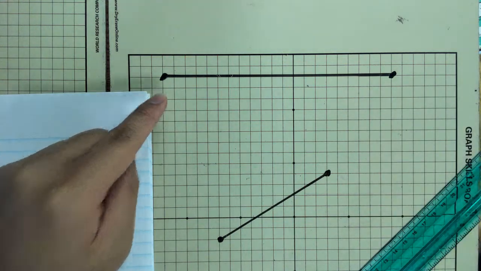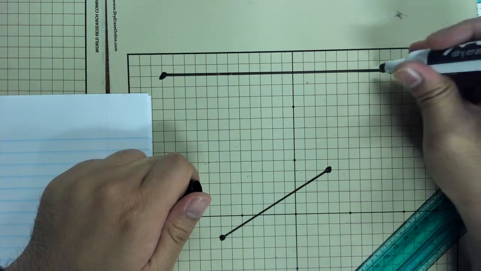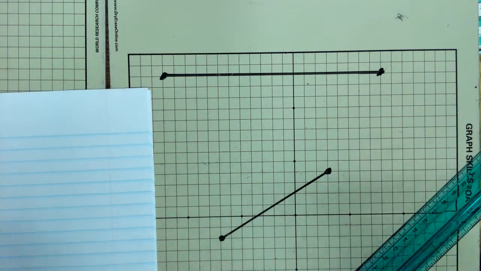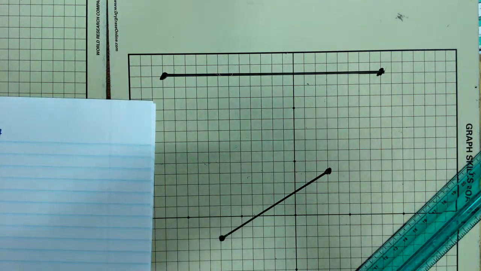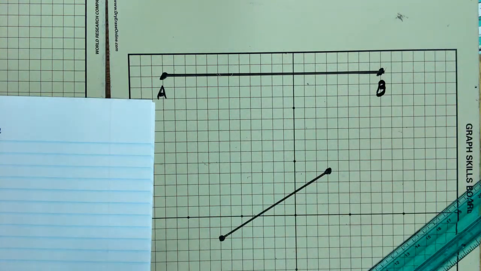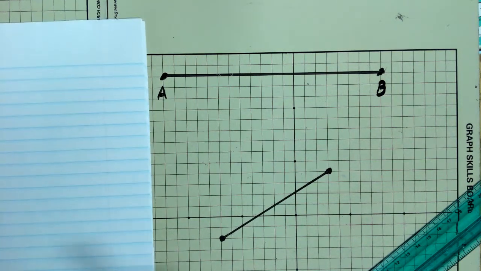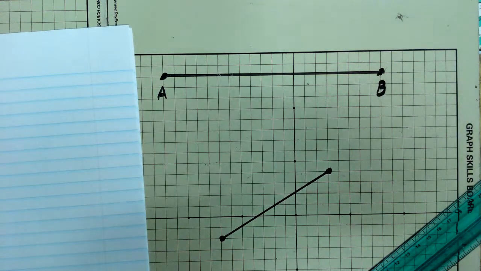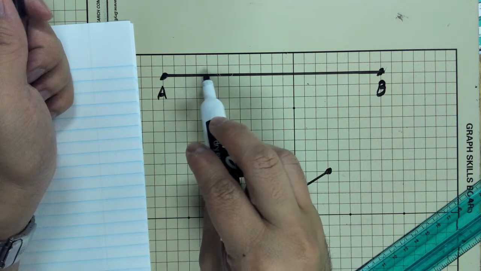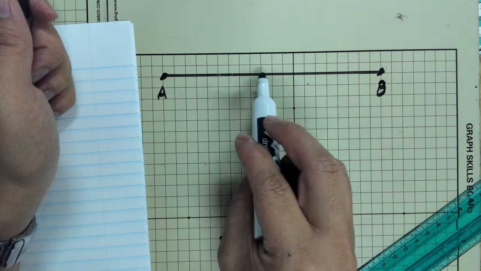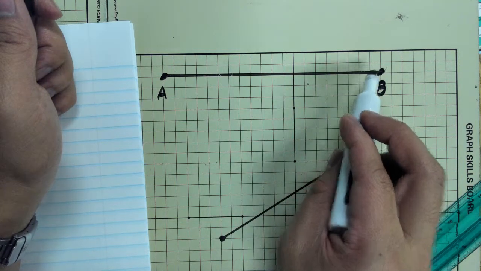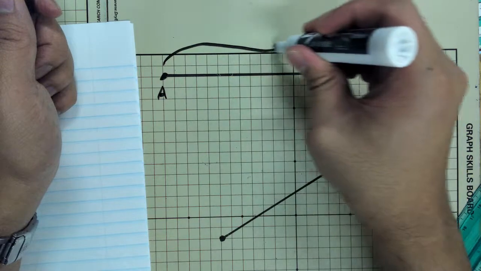So on my horizontal line, I want to find the midpoint between points A and B. So to find midpoint, it's in the middle. So first we're interested in how far apart are A and B. From A to B, they are 1, 2, 3, 4, 5, 6, 7, 8, 9, 10, 11, 12, 13, 14, 15, 16, 17, 18, 19, 20 units apart.